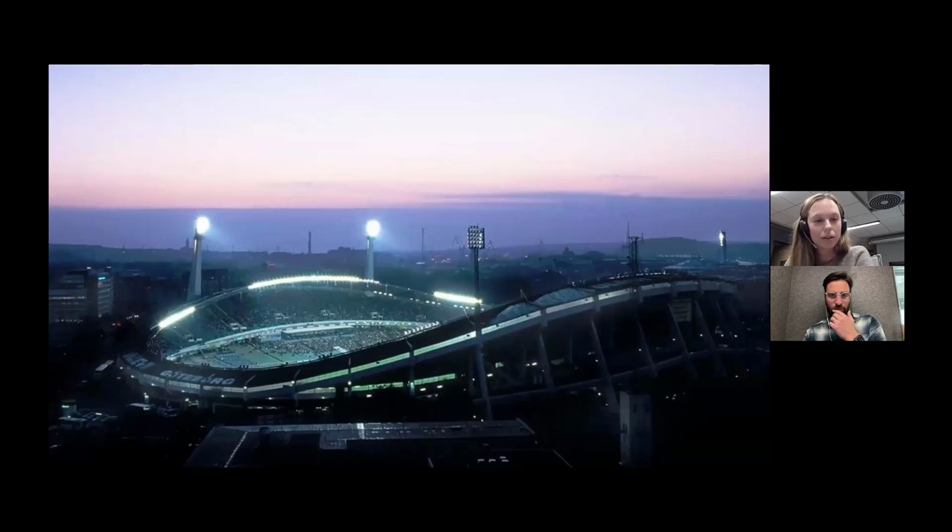This is the Gothenburg big sports and music stadium. It's called Ullevi, and the Grasshopper API was used for this as well. And we're actually holding a webinar next month together with one of the engineers of this, Alexander from WSP, so you can have a look out for that. But the plugin was in this case used to model the geometry of the stadium.